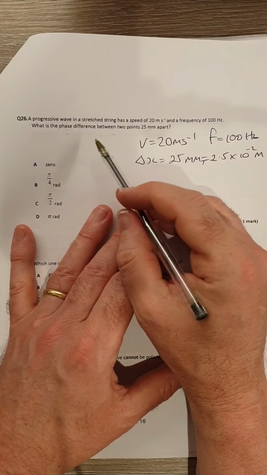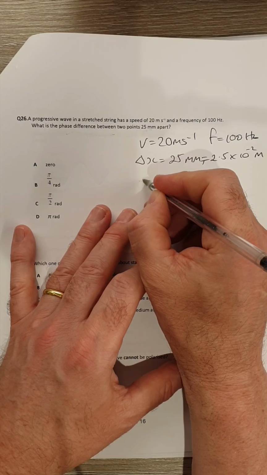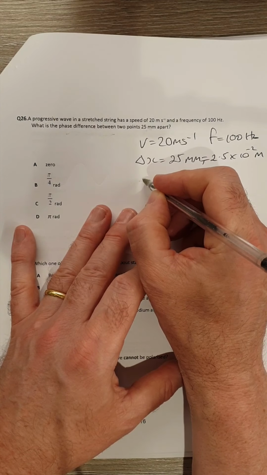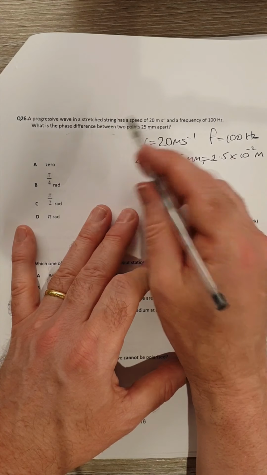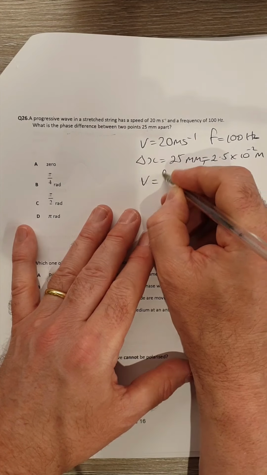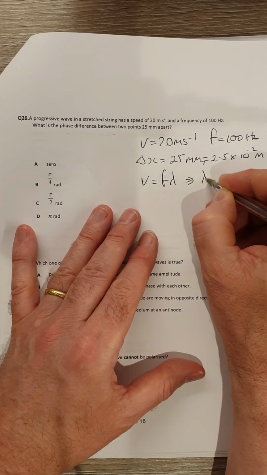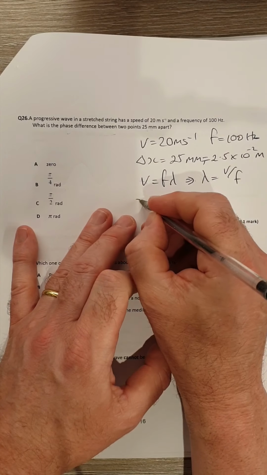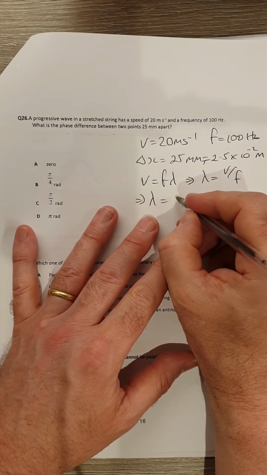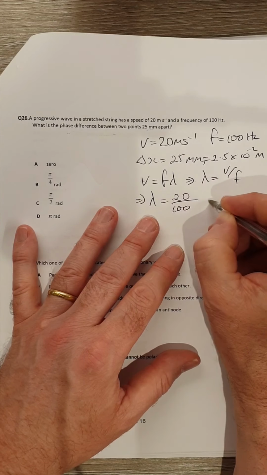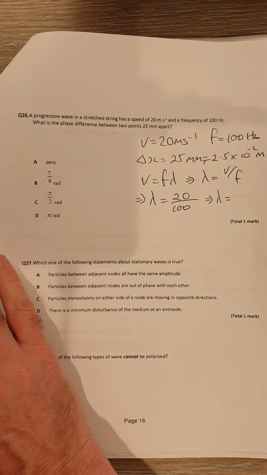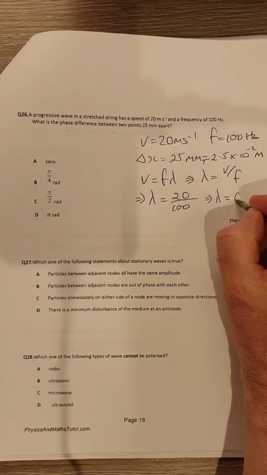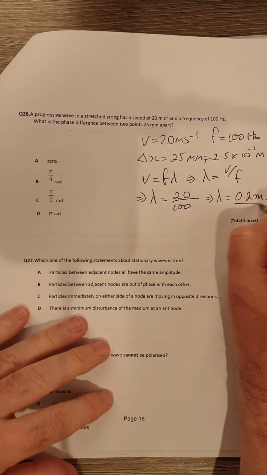Now, I'm going to start by looking for the wavelength. Remember, I'm looking for the phase difference, so 2 pi phase difference would be one wavelength. So we've got v is equal to frequency times wavelength, which gives me wavelength is equal to speed divided by frequency. Wavelength is equal to 20 divided by 100, which gives me the wavelength is equal to 0.2 meters.